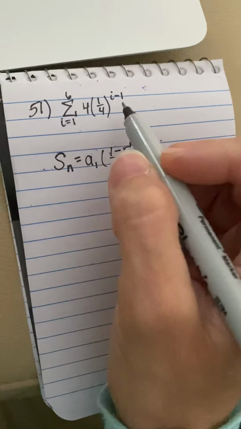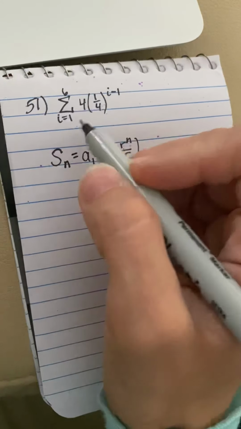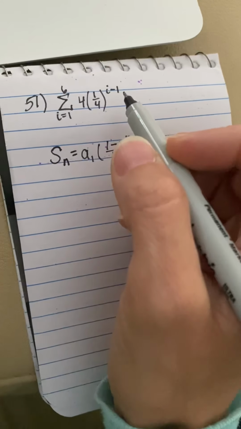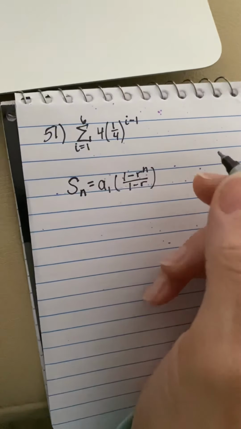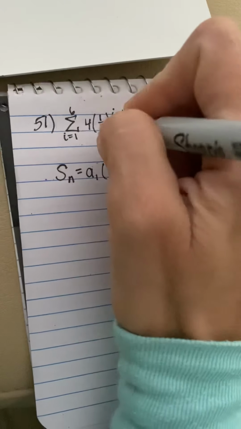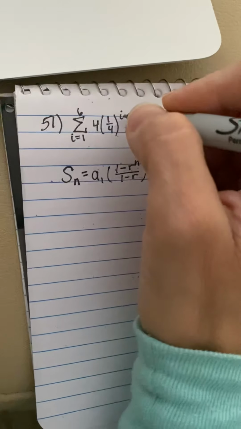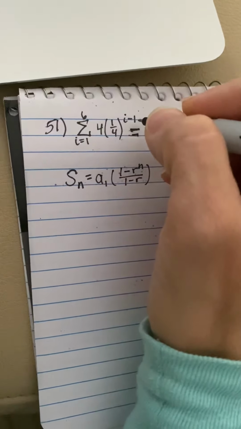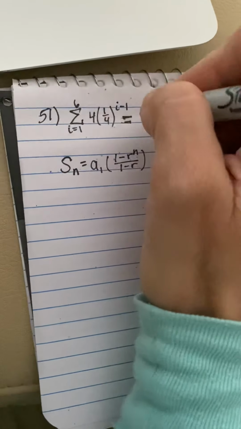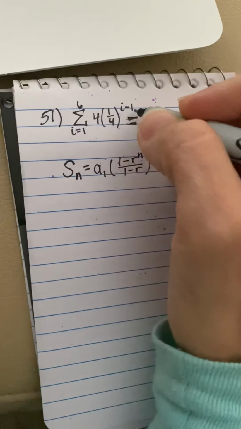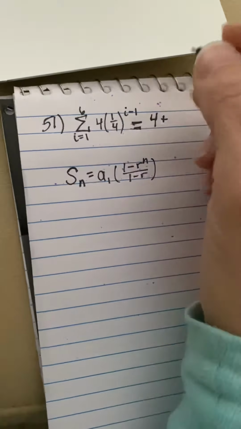So you could plug in 1, figure out what the first term is, plug in 2, figure out the second term, plug in 3, 4, 5, 6, and just add them all together. Or you can use the formula. If we write out the terms, if I plug in 1, 1 minus 1 would be the 0 power. Anything to the 0 power is 1, times 4 is 4. If you plug in 2, 2 minus 1 is 1, so it would be 1/4 to the first, which would be 1/4. So a fourth of 4 is 1.